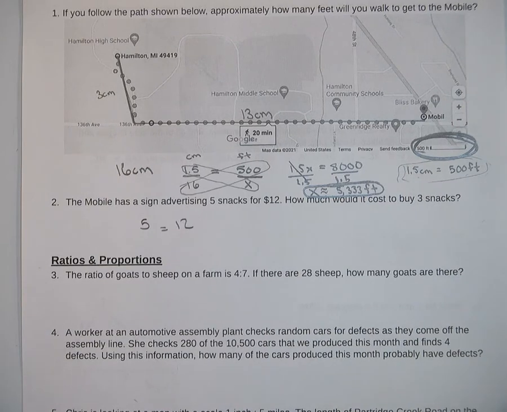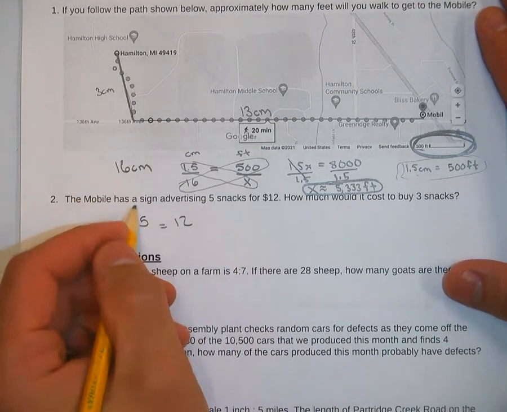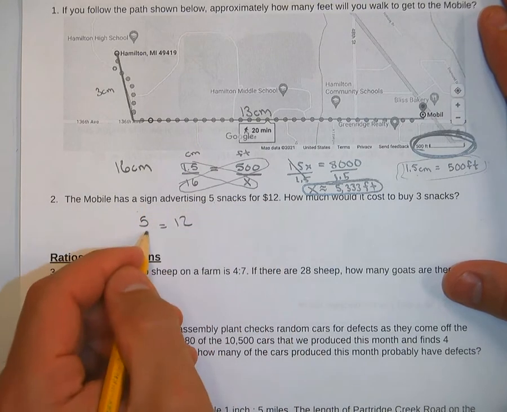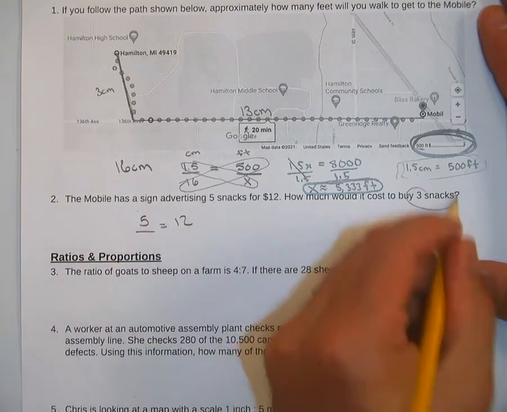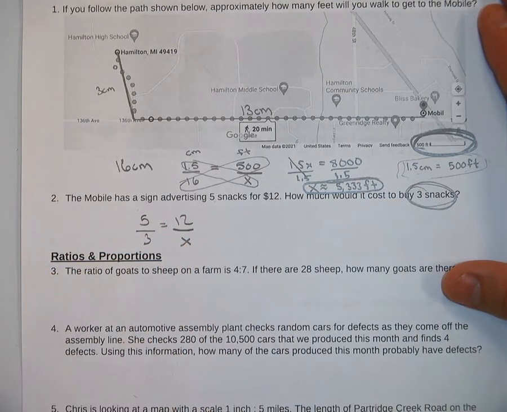I was pausing it to go ahead and work this out. I want you to see how I set it up. So just in case you're unfamiliar with this process, 5 snacks. So these are my snacks. This is my cost. 5 snacks equals $12. So then if this is snacks and I'm buying only 3 snacks, that would be X amount of dollars.